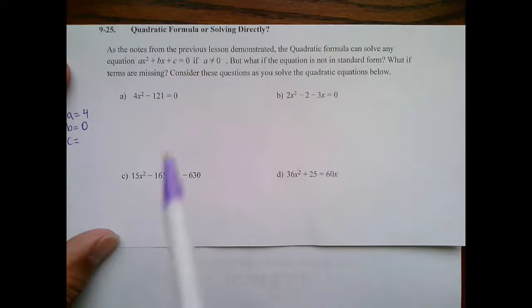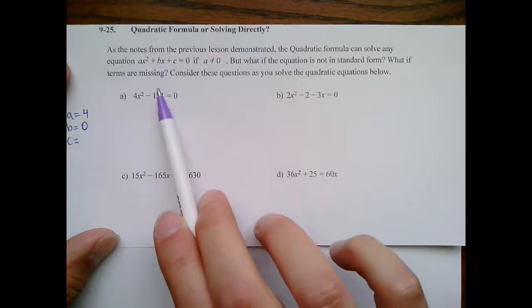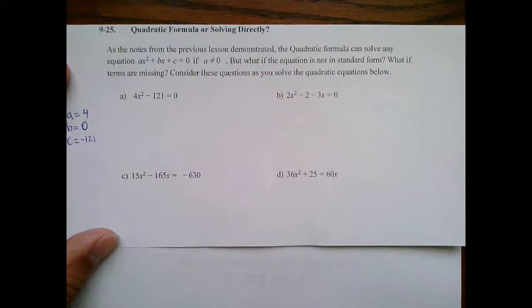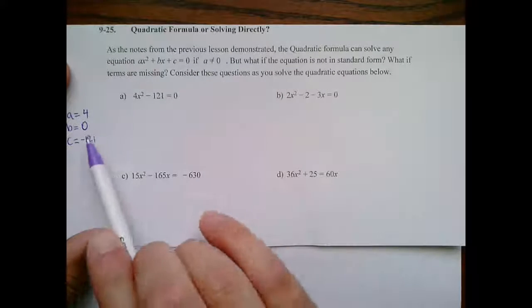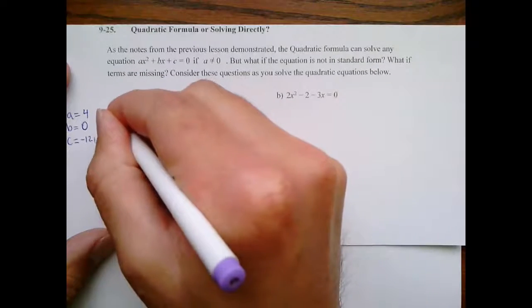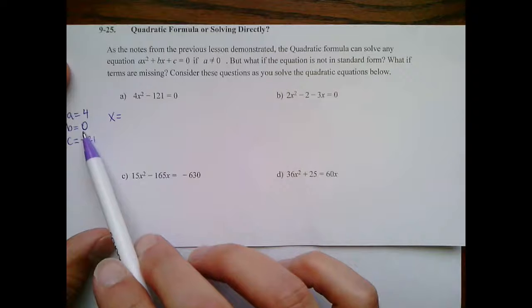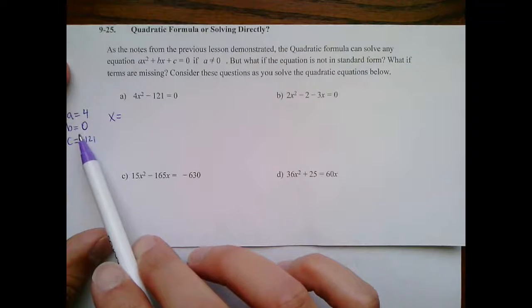How about the C value? Well, the C value is still here. It's 121, but it's also negative. So I need negative 121. So now if I go with the quadratic formula, I just know that if a term is missing, I have to put in a 0 for it. So we have x equals, we start with the opposite of b. So b is 0. What's the opposite of 0? Well, it's a little bit of a trick question.